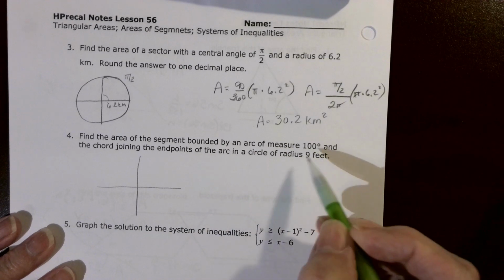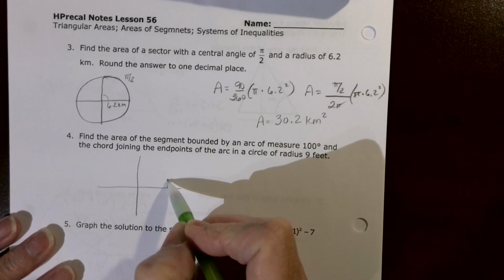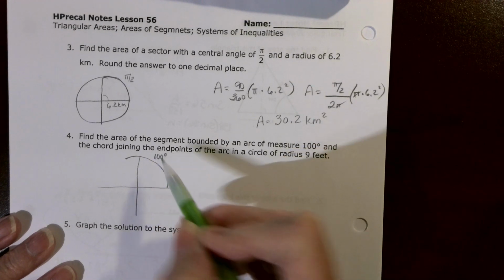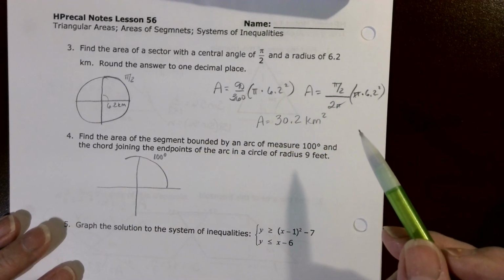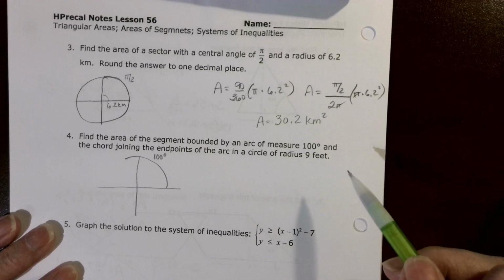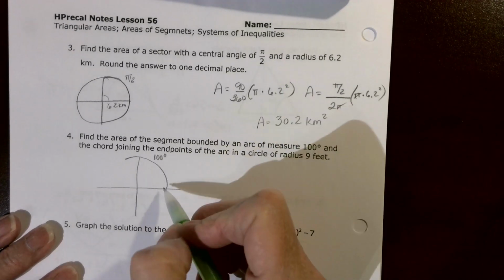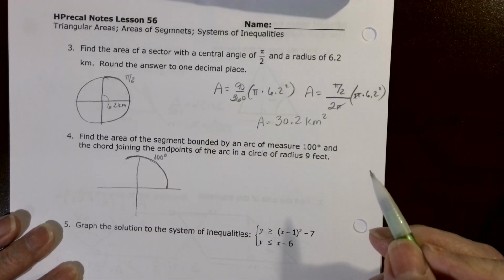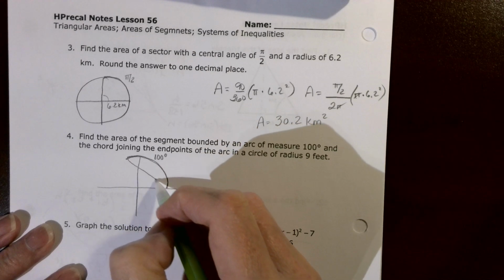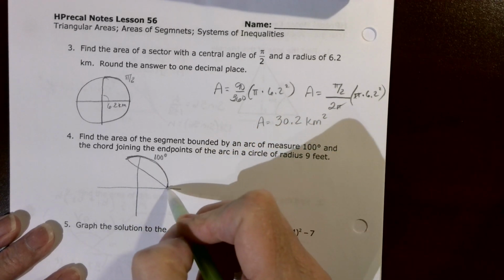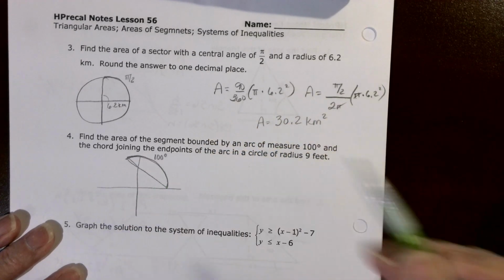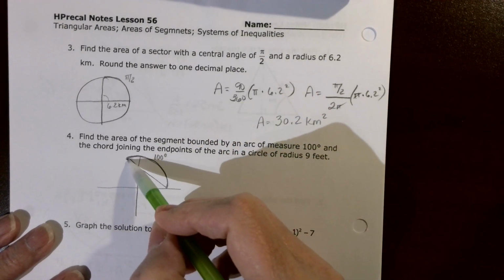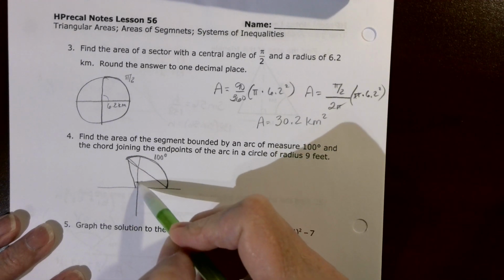Okay. 100 degrees, that's more than 90, right? So let's make it look a little bit more than 90. So 100 degrees here. It says find the area of the segment bounded by an arc. So it's bounded by this, and the chord, this is the chord, that's joining the endpoints of the arc. Now, I know that this arc right here has the same measure as this angle.